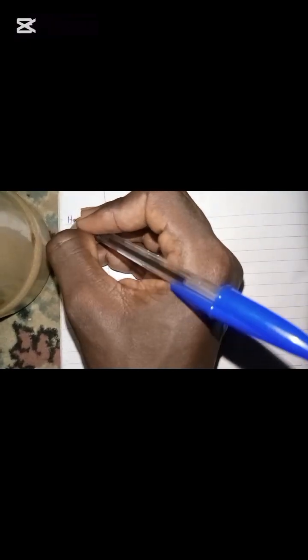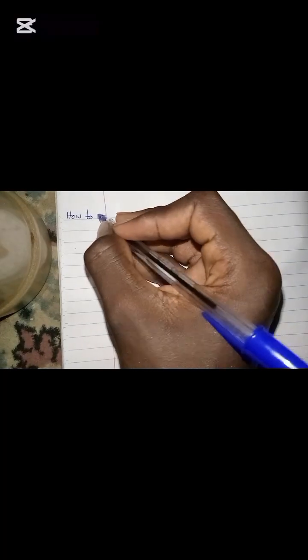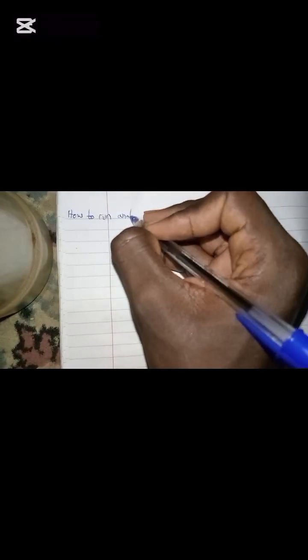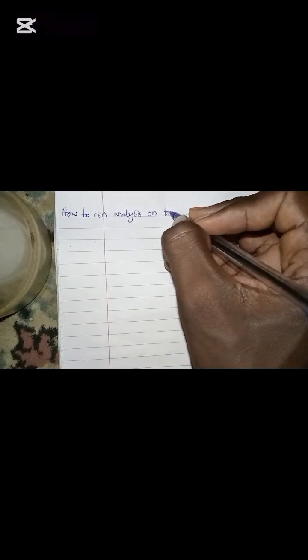Okay, so today we are going to learn how to run analysis on a truss using the method of joints.